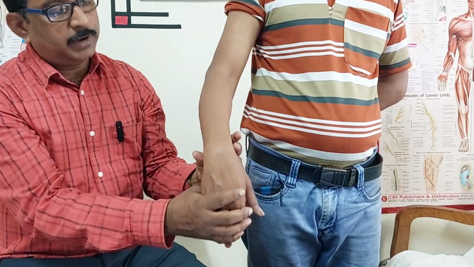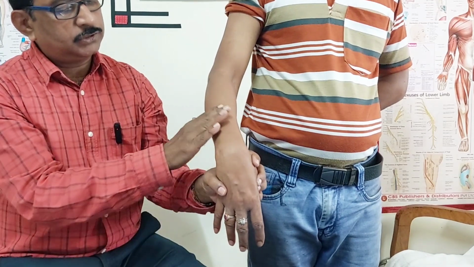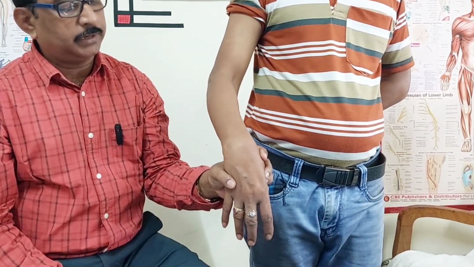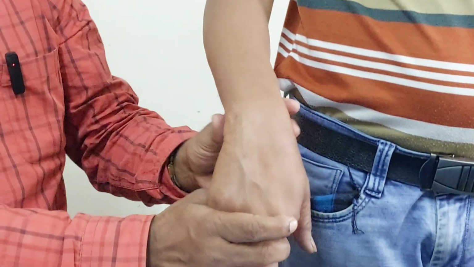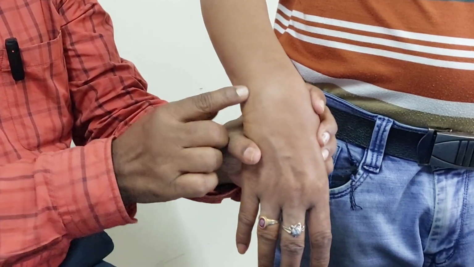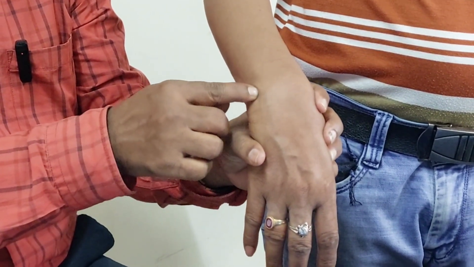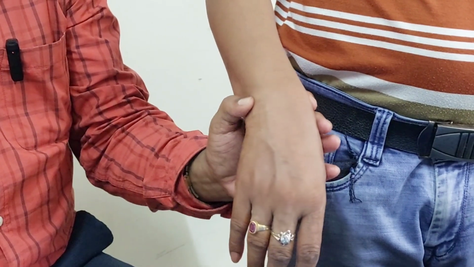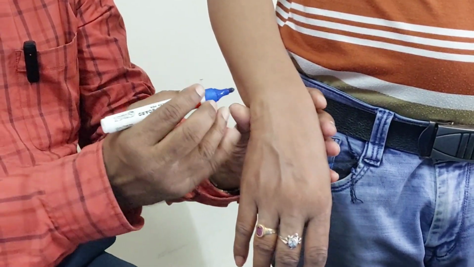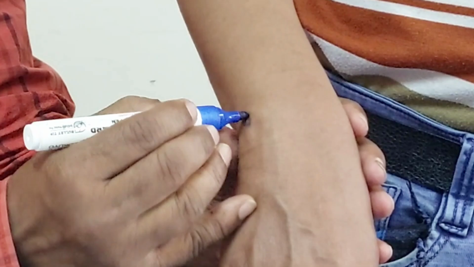To mark the head of the ulna, first of all I will flex the wrist joint and the forearm is pronated. On the medial border, at the lower end, there is a bony prominence. That prominent part is the head of the ulna. I will mark it here.